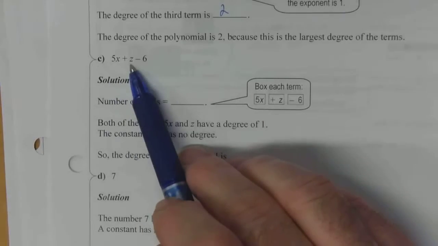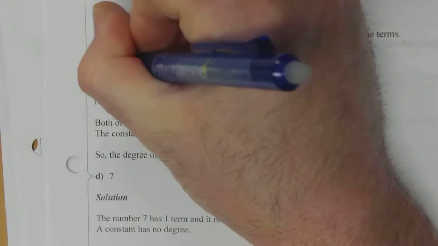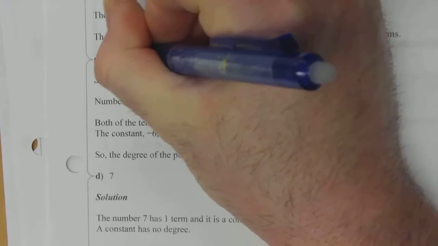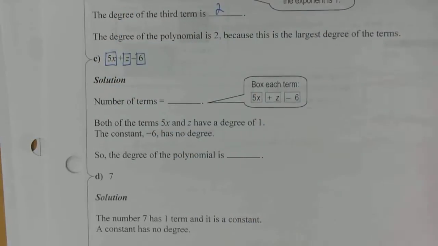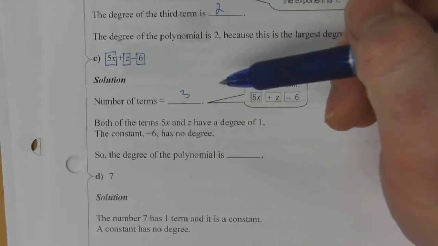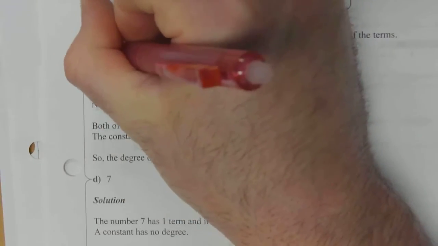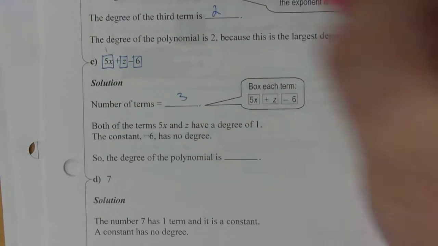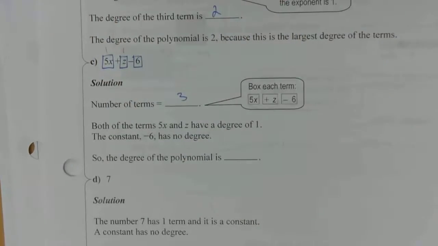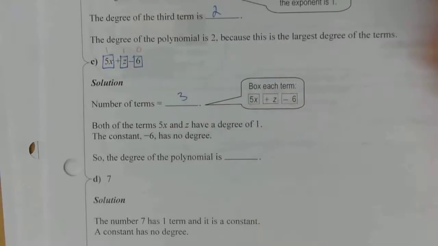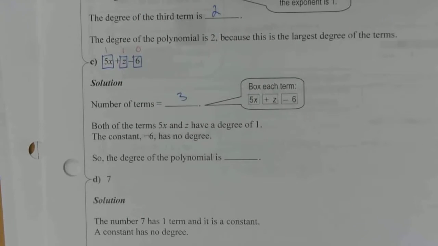Example C, 5x plus z minus 6. Check the number of terms. We have 3. 5x is degree 1. Here, let's write that. That's a degree 1. Z is a degree 1. 6 is a degree 0. So our highest number is 1. So the degree of our polynomial is 1.